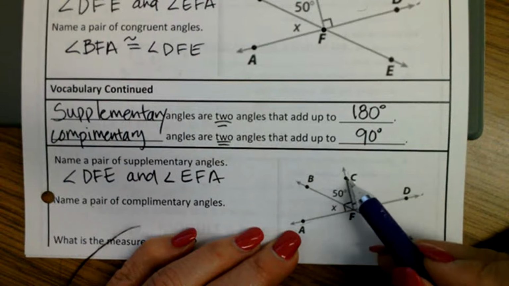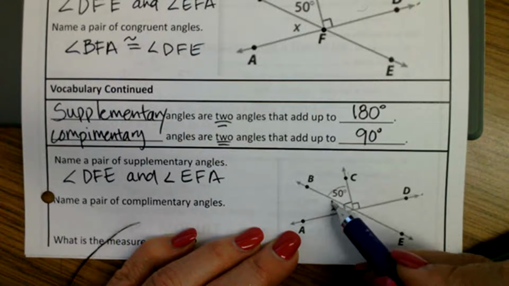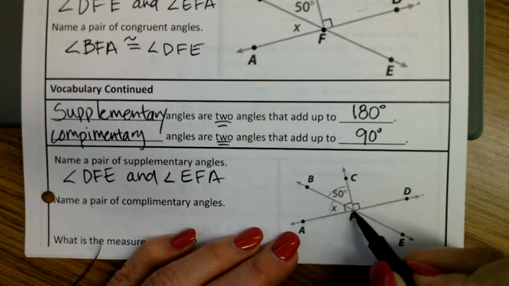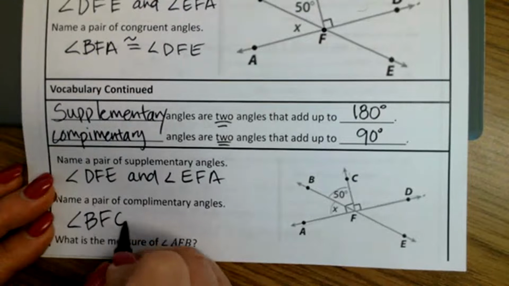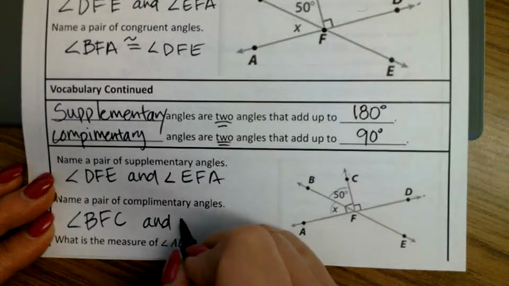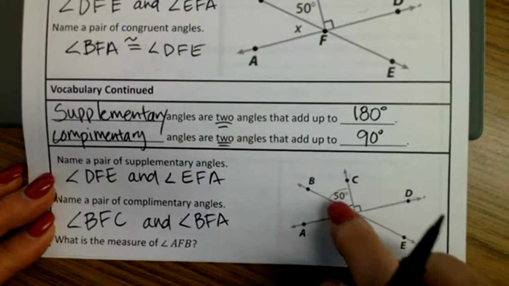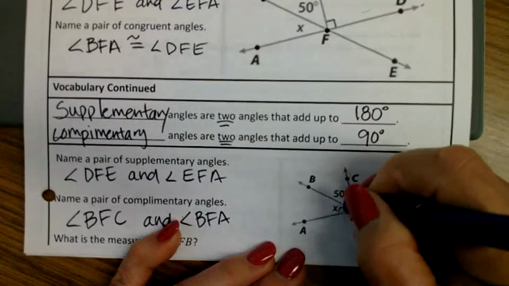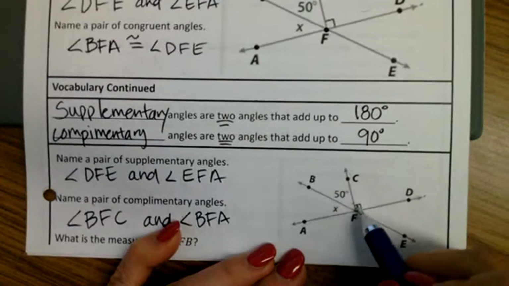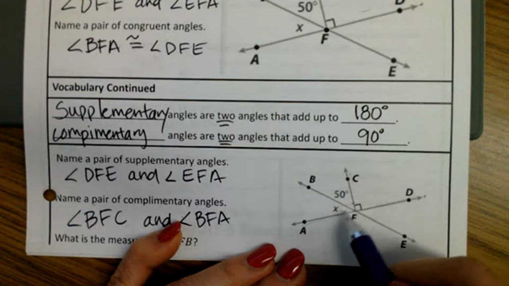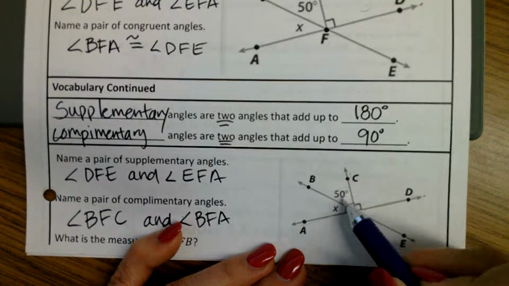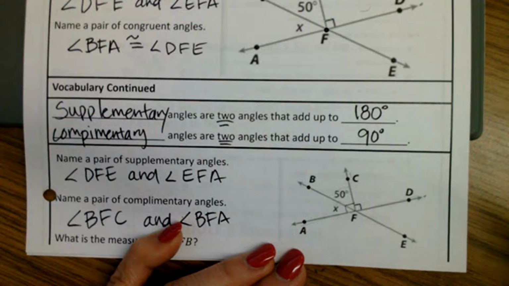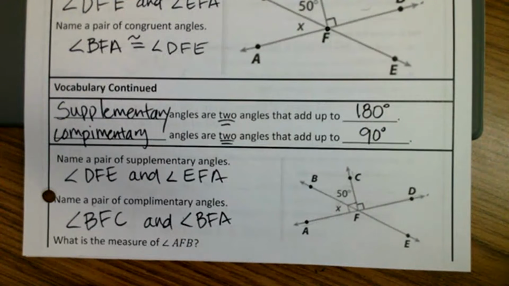So what we have is this angle CFA. This part of it right here is 50. Well, this part of it right here, 50 plus x must be 90. So the two angles that make 90 are BFC and BFA. Those two together, the 50 and the x, has to be 90, and it has to be 90 for the reason I explained. We know because of this little box that this side is 90, which means this side is also 90, both of these two angles together. So 50 plus whatever this measure is has to be 90. So those two angles make a 90, which means they're complementary. Complementary angles make a 90 degree.